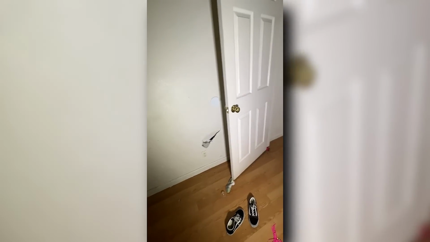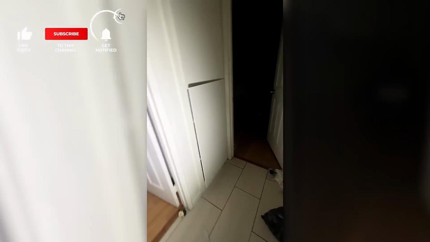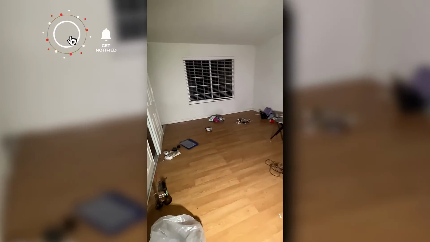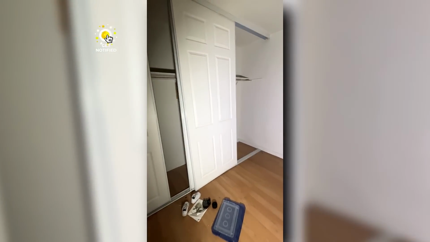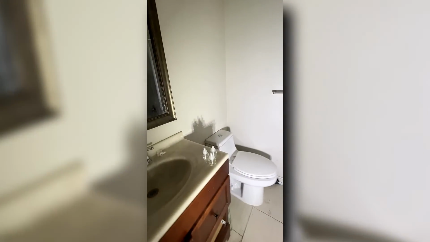There's a little hole, big hole right there. This is the restroom. It's the master. Oh, the closet's emptied out.